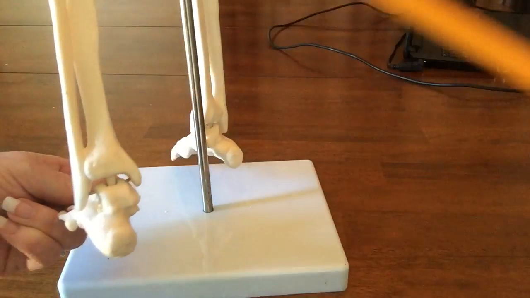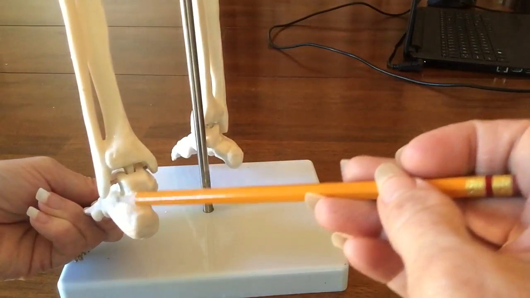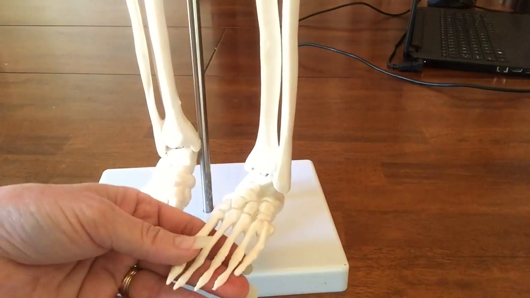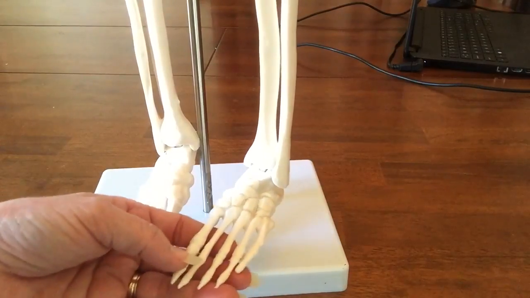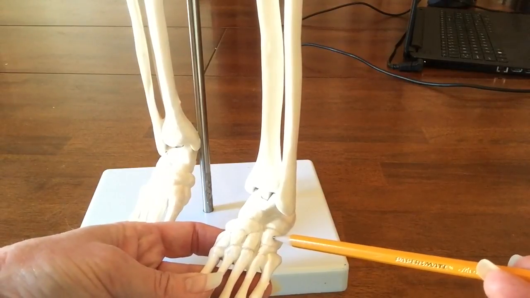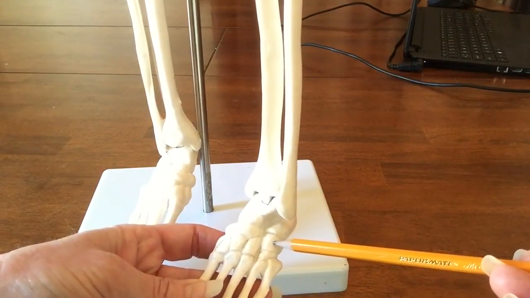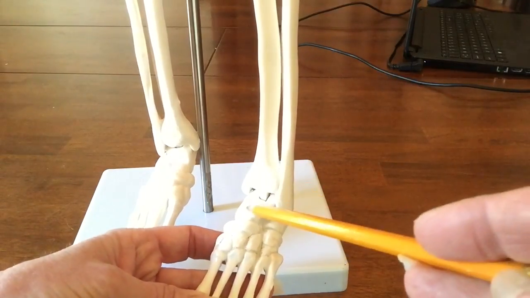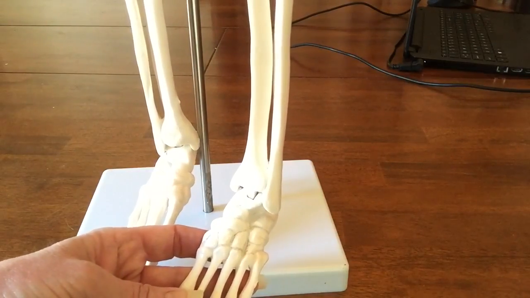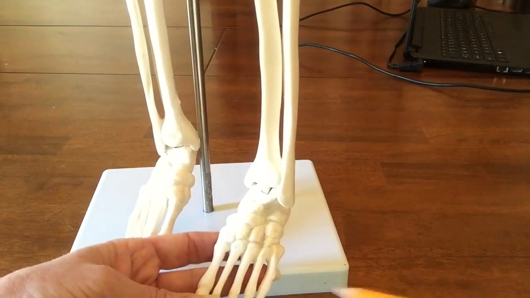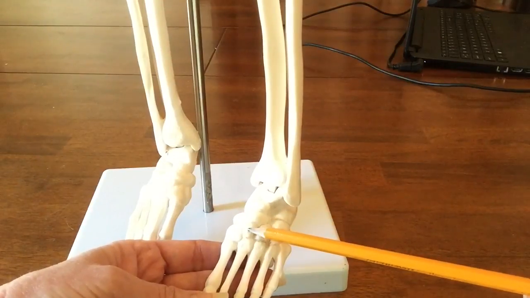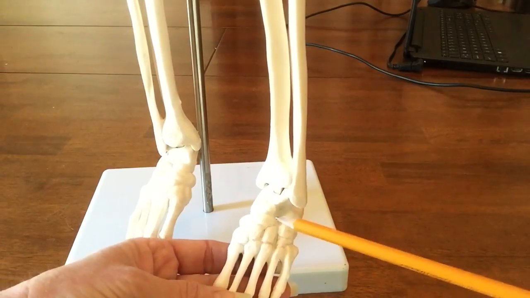The talus, the calcaneus, the cuboid here, the navicular here, the medial, intermediate, and lateral cuneiform bones. The medial is here, the intermediate is here, the lateral is here.